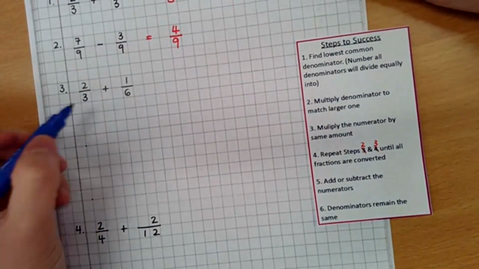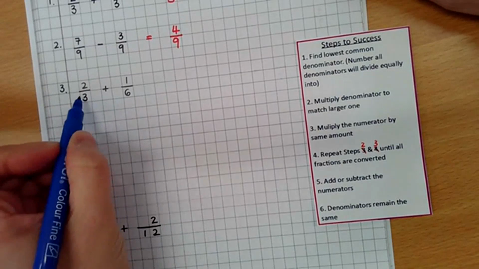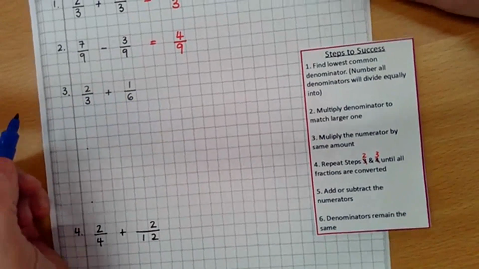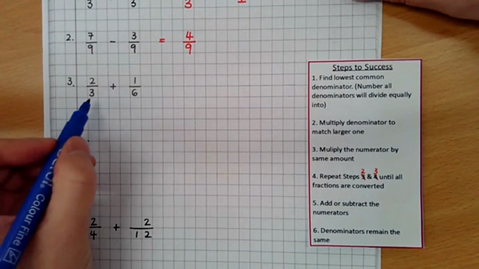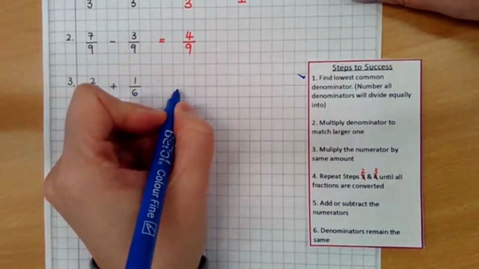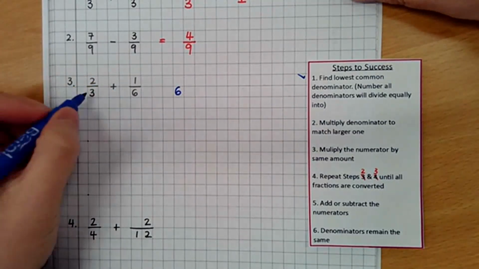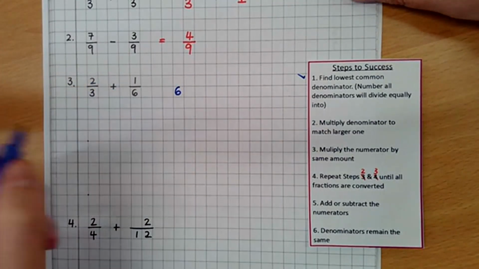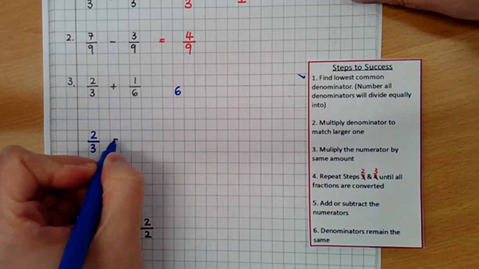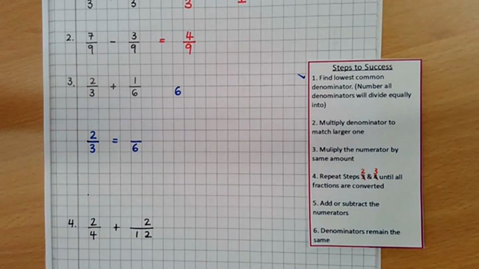So let's see. 2/3 plus 1/6. What would be my common denominator for thirds and sixths? 3 and 6. It would be 6. So I'm going to write down my common denominator here to remind me. I'm going to start by converting this fraction into sixths. So I have 2/3 equals something over 6.